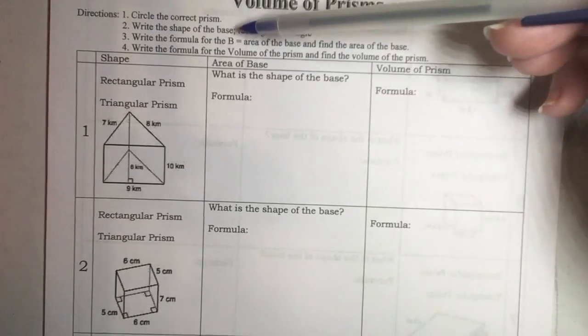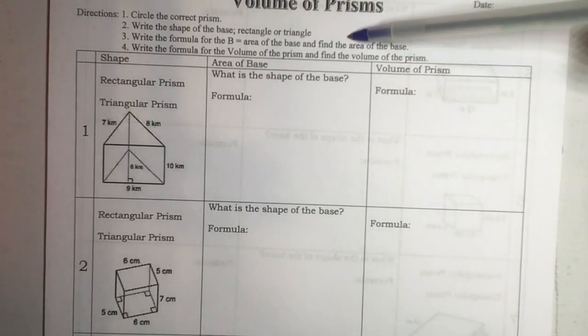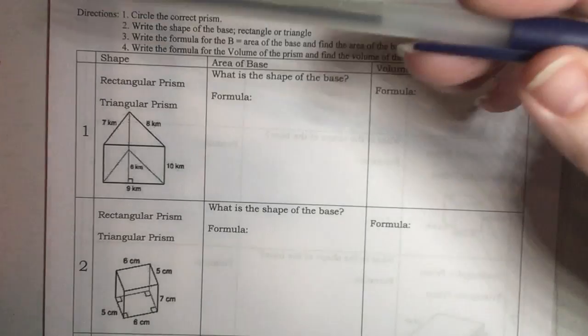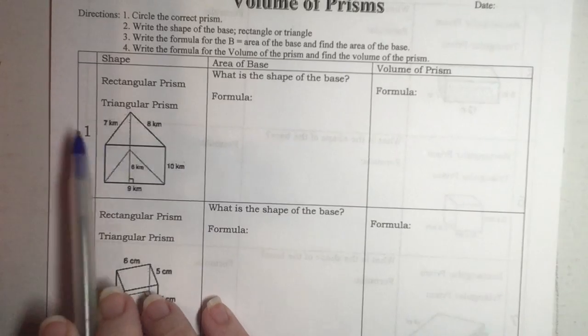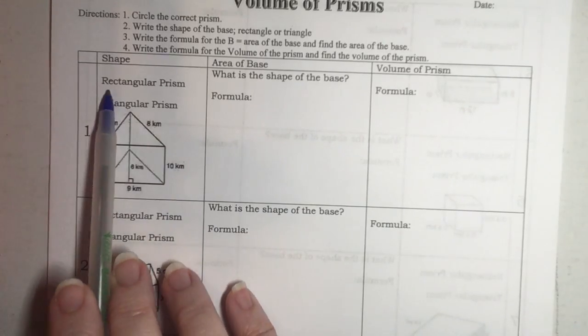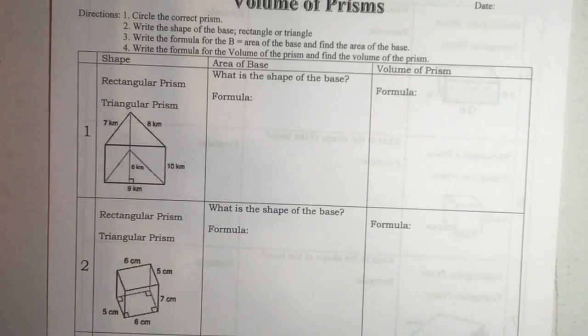Then we're going to write the formula for B. That's the area of the base, and we're going to find the area of the base. And then we're going to write the formula for the volume. Okay? So let's go ahead and look at number 1. So we have to decide, is number 1 a rectangular prism or a triangular prism?